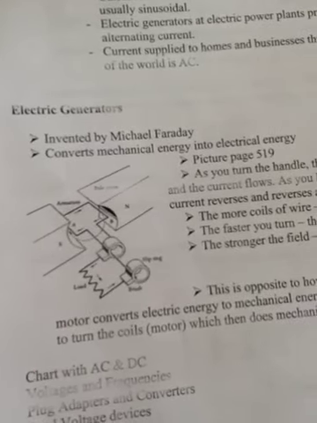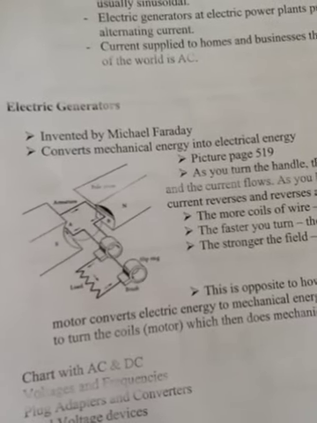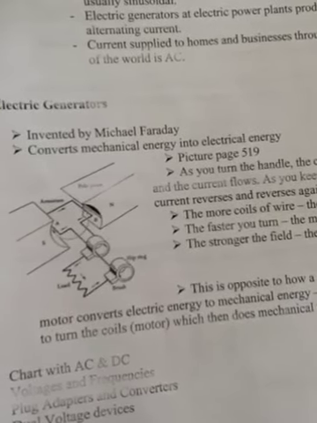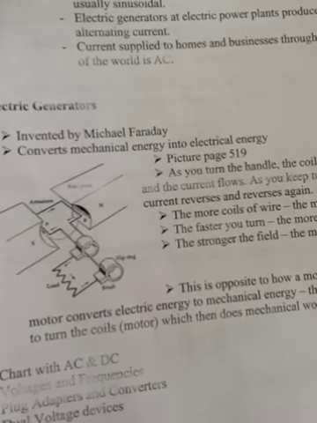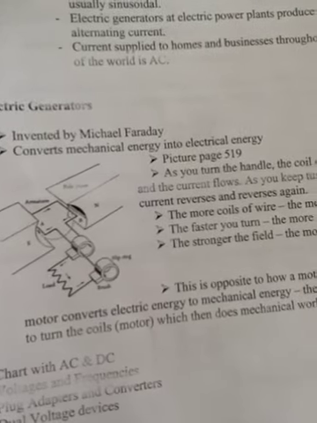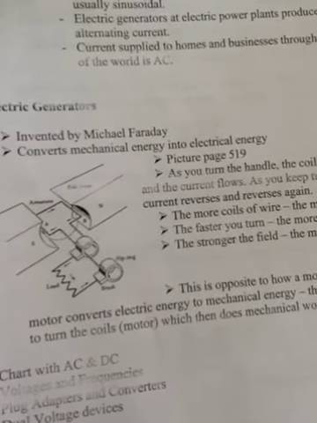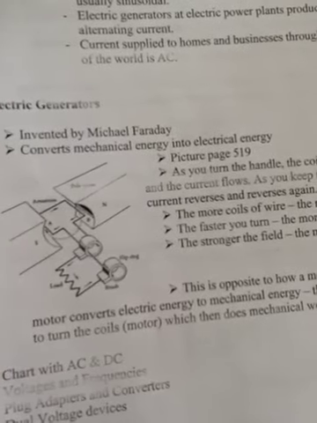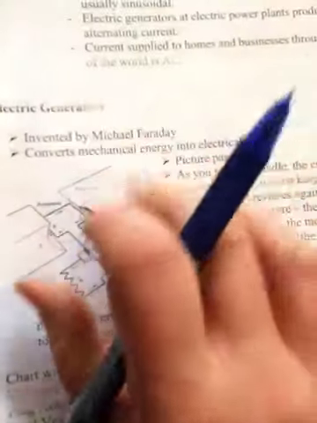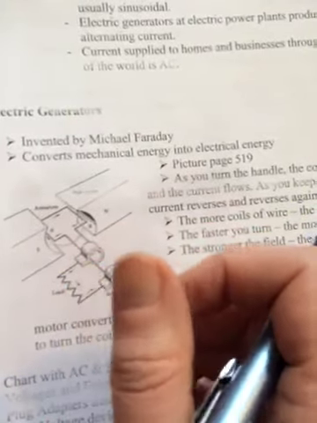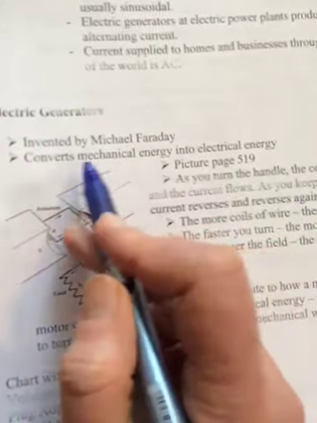So as you turn the handle, the coils cut the field, the current flows. As you keep turning, the current reverses again and again. The more coils, the more current. The faster you turn it, the more current. The stronger the field, the more current. So this is how we can create current from mechanical energy. I'm using physical energy, doing work, and I'm creating electrical energy.